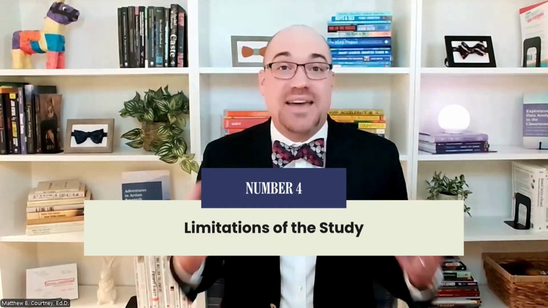Number 4, limitations of the study. One of the most valuable parts of the discussion, if it's well done, is the section on limitations. Every study has them, and mature researchers will name them honestly. Look for statements like, "This study was limited by," "Our sample was relatively small," "Findings may not generalize to."